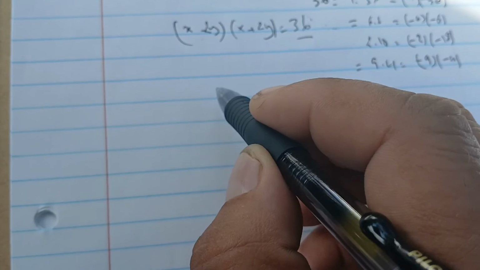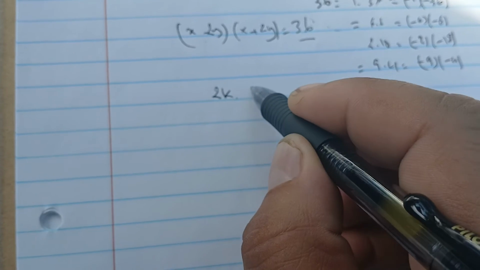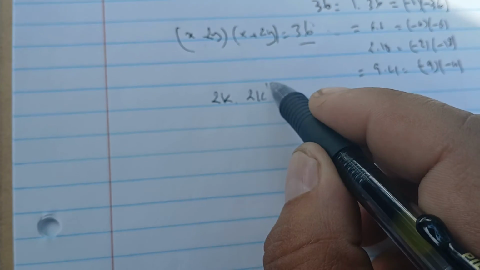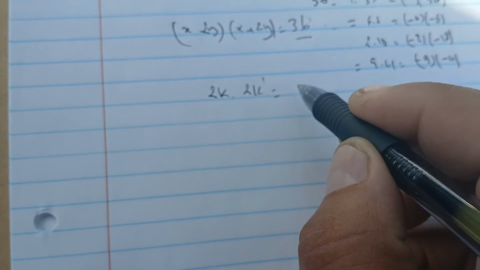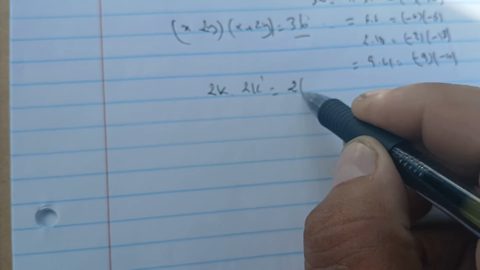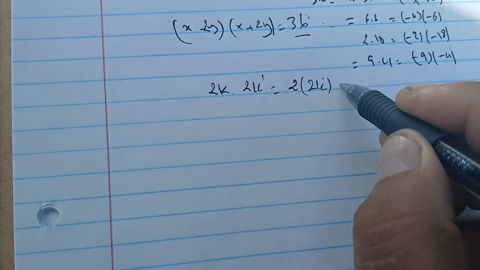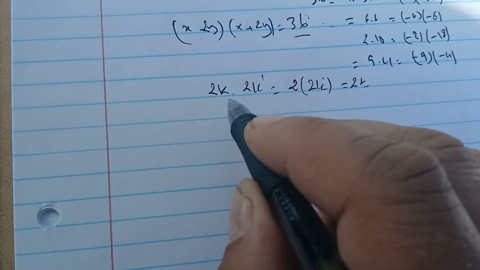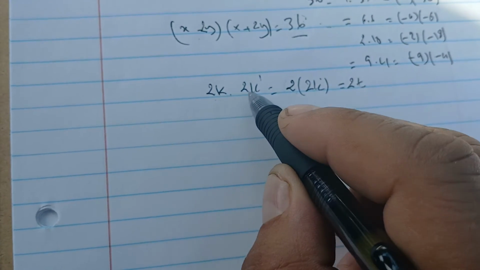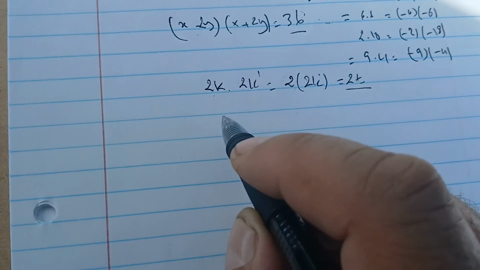If we have two numbers, 2k times 2k prime, these two numbers are even, so we get a new number 2 times t. The product of two even numbers is even.